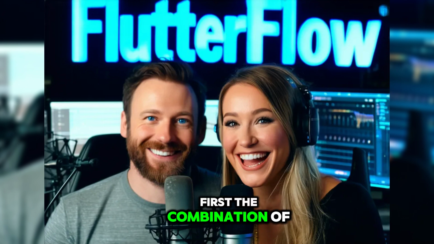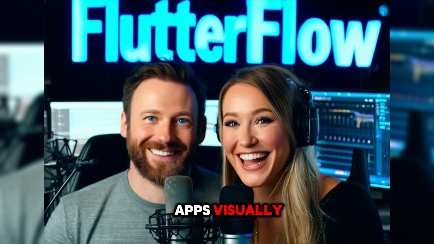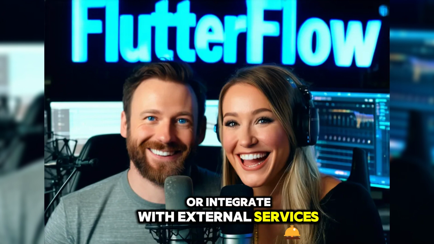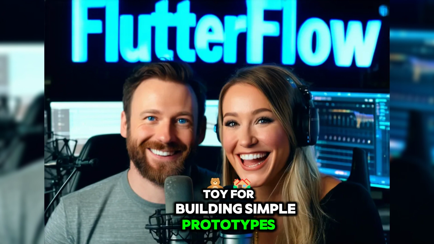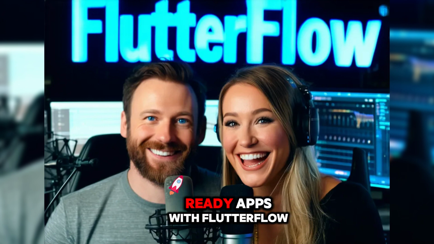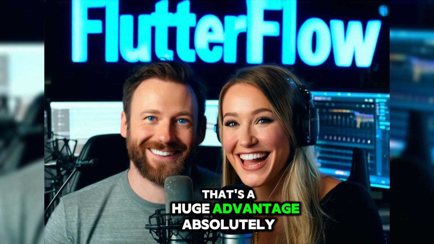First, the combination of power and ease of use. You can build really complex apps visually without writing much code at all. But if you need to dive deeper and add custom logic or integrate with external services, you have that flexibility too. It's the best of both worlds. I completely agree. It's not just a toy for building simple prototypes. You can build production-ready apps with FlutterFlow, and that's a big differentiator. And the fact that it's built on top of Flutter means your apps are going to be performant and look native on both iOS and Android. That's a huge advantage. Absolutely.